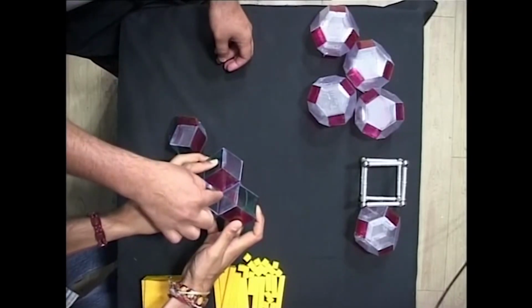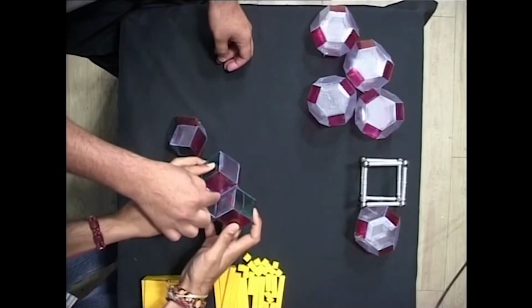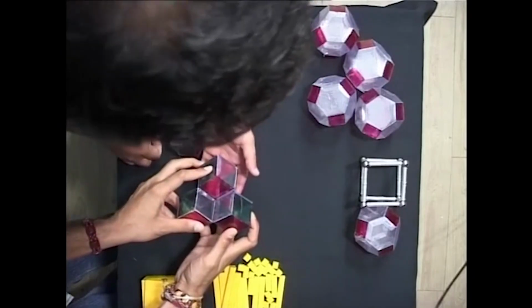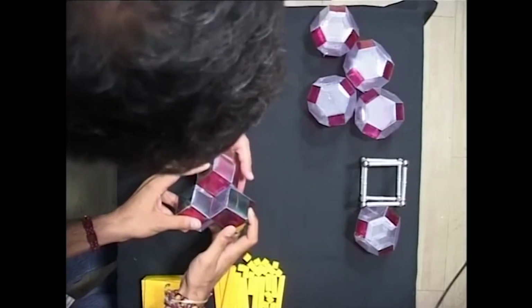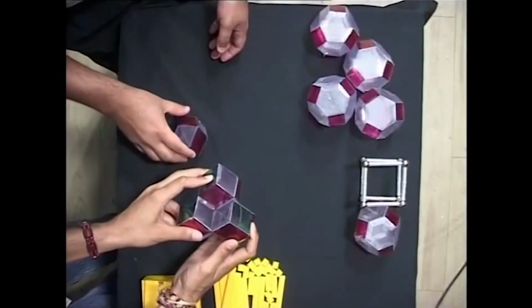So this vertex is common to these three rhombic dodecahedra. There is one more vertex at the bottom which is also common to these three. Therefore, there is one edge which has been shared between these three rhombic dodecahedra.